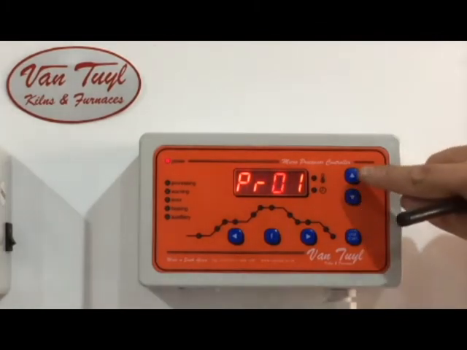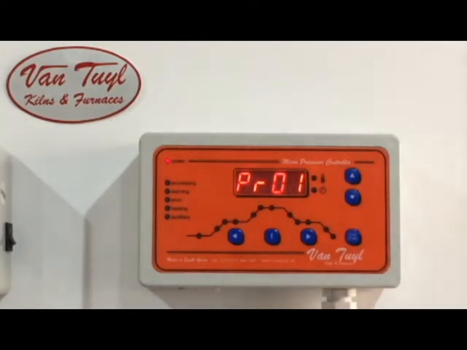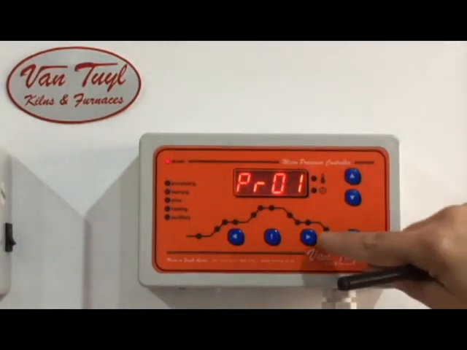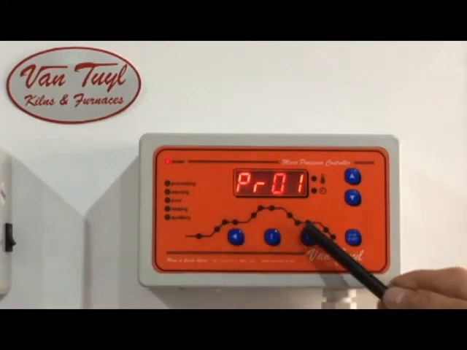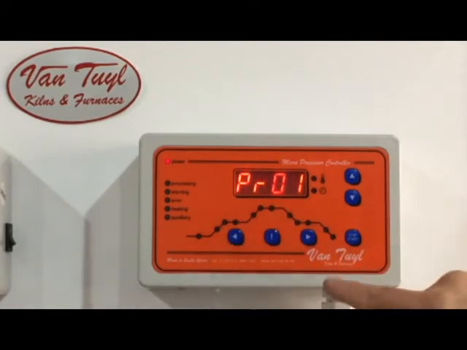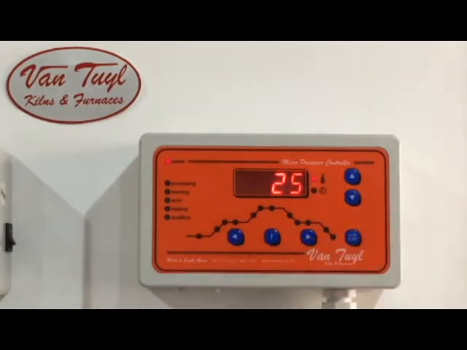If we wish to choose another program, we will use the up or down indicating arrows. In this case, we will use program 1. And to be able to scroll through your program, which runs across your program graph, you will use your right or left arrow keys to go through those particular steps.